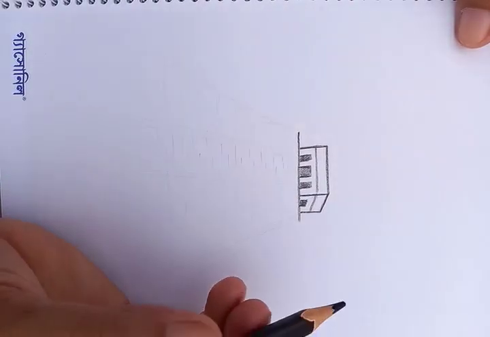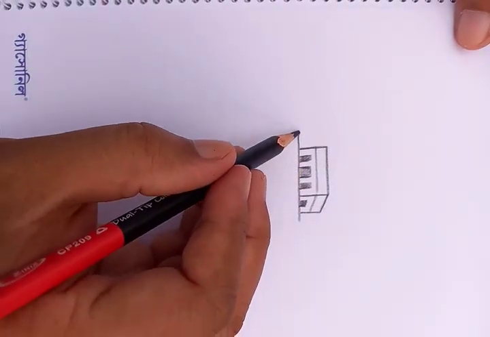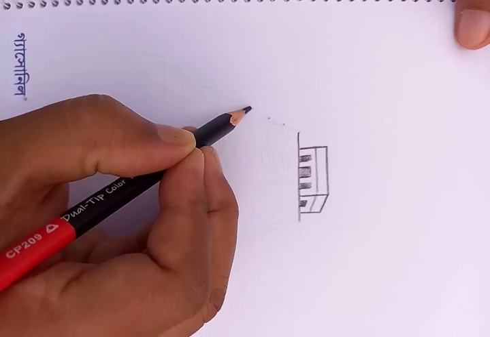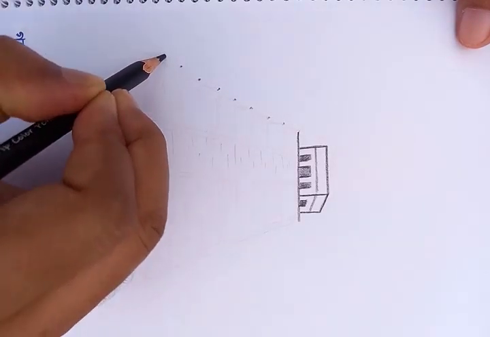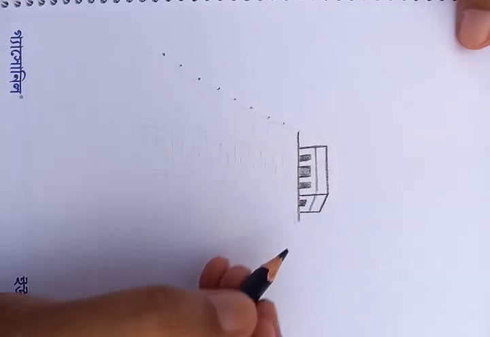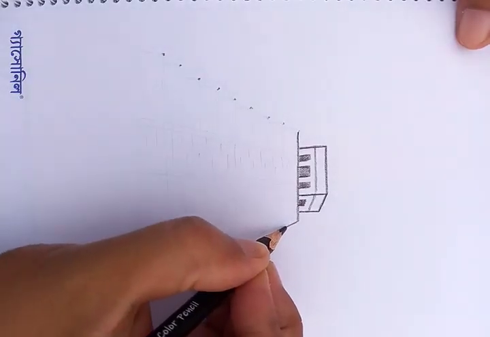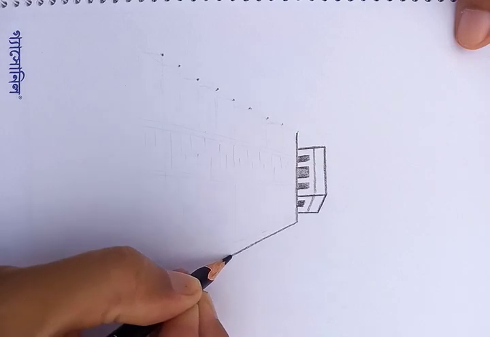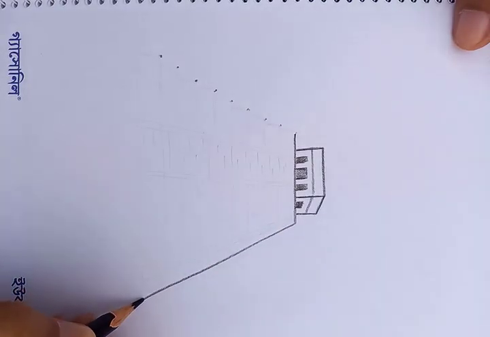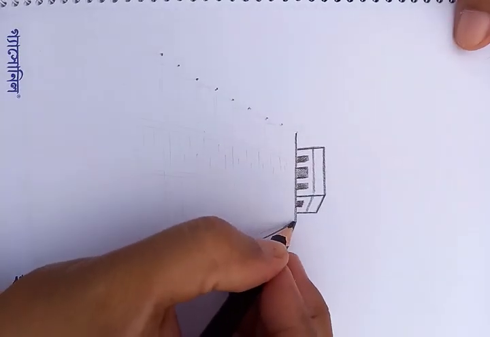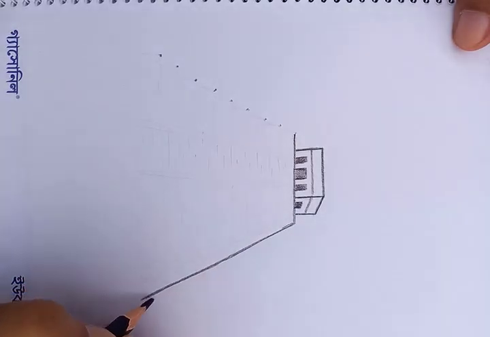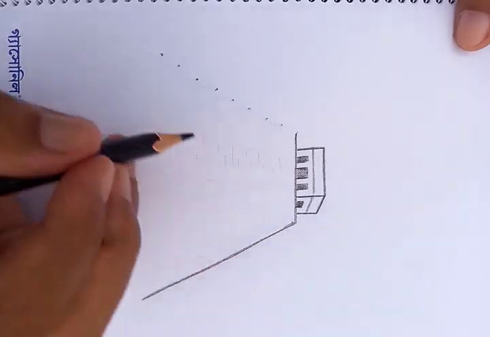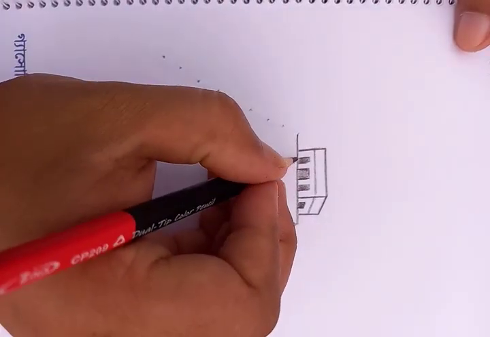Okay, now we can put few dots like this to show the outlines, and let's draw a straight line like this. We're using the freehand drawing skills so that you don't need any instruments to draw in a sketch.